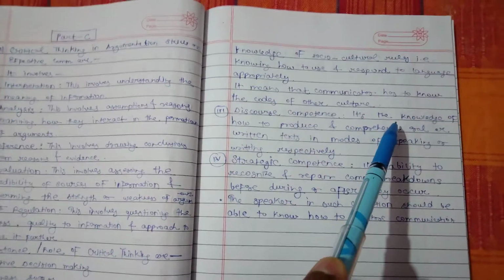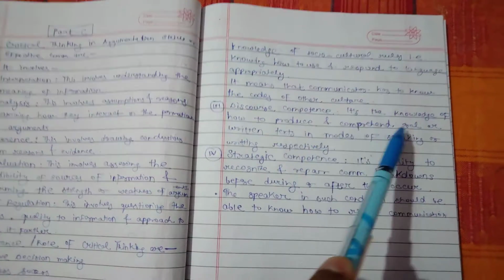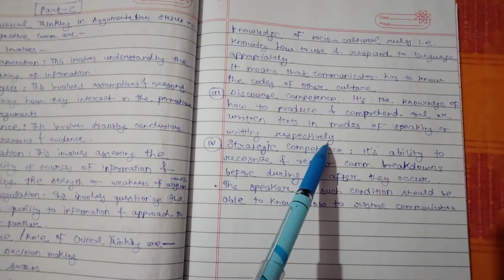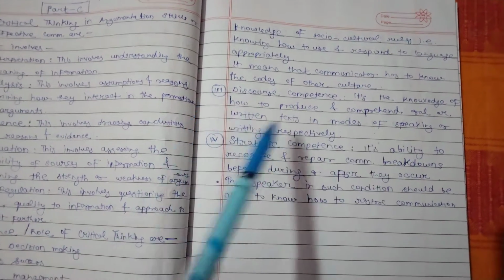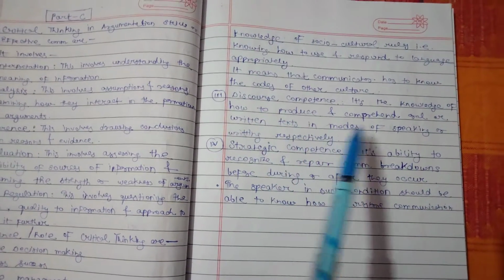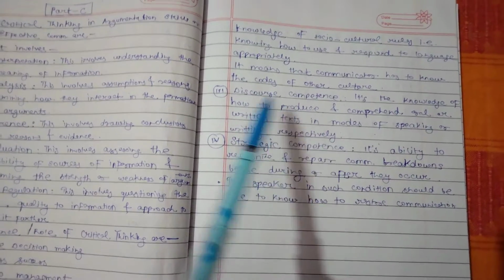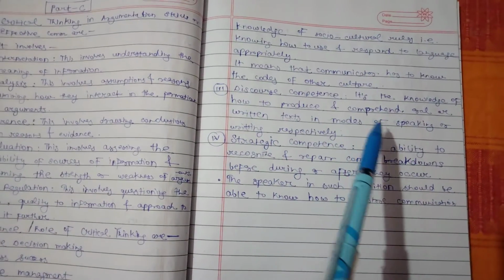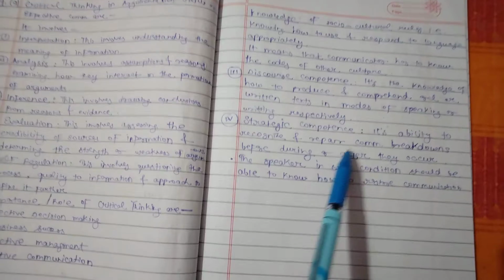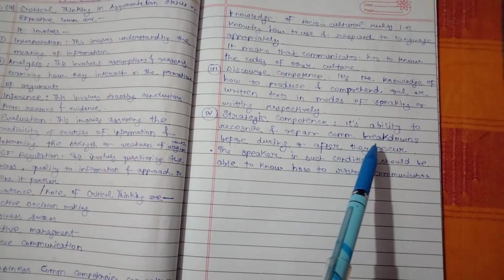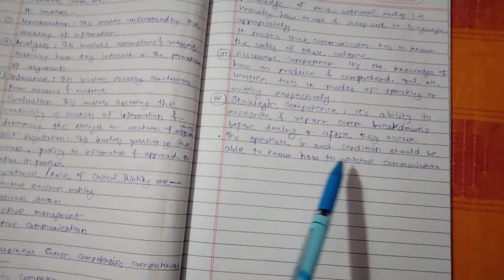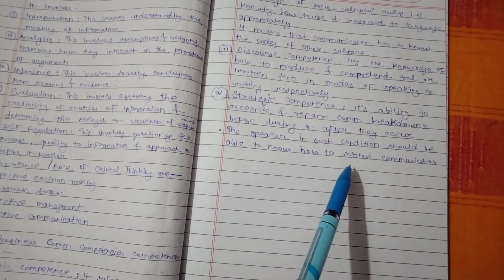Discourse competence is the knowledge of how to produce competent oral or written tasks in the modes of speaking and writing respectively. I told you earlier, in a previous video, it is the knowledge of how to produce written text or oral text in speaking and writing skills. Strategic competence: the ability to recognize and repair communication breakdown before, during, or after it occurs. The speaker in such conditions should be able to know how to restore communication.